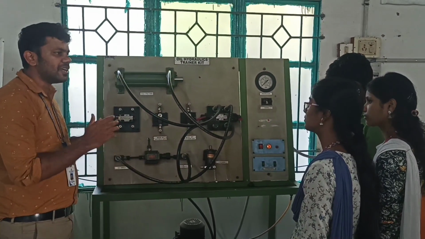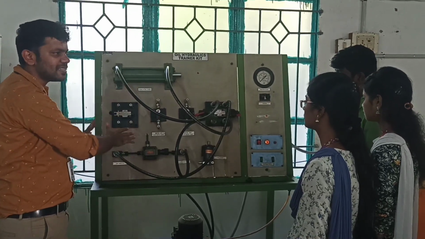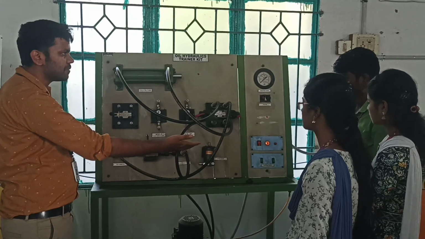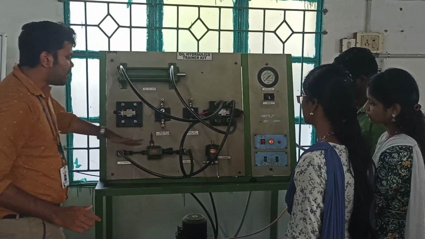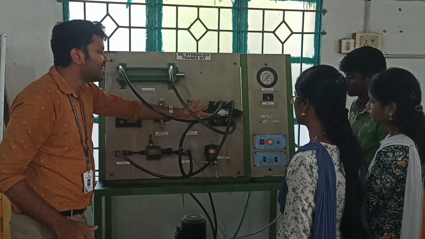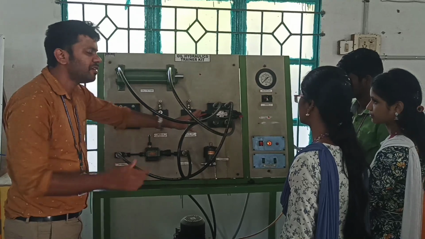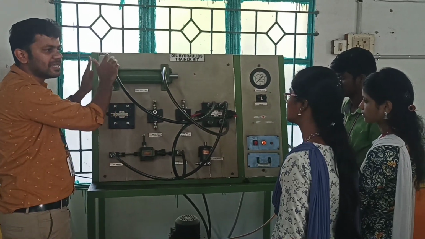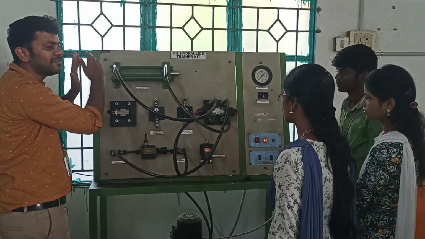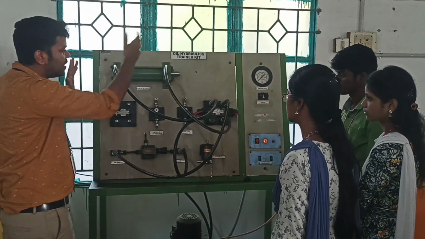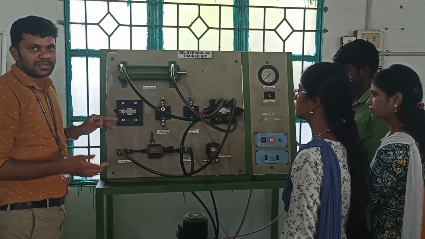Already we have seen that a solenoid switch is an electromechanical device. We are going to control the mechanical devices by using electrical controls. So that is the purpose. Next we are adding the pressure manifold, and then we are going to direct it to the direction control valve. From the direction control valve we are going to feed it into the double acting cylinder. From the double acting cylinder we are going to see the extension and retraction of the actuators.